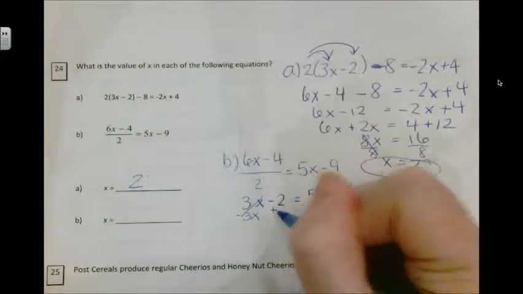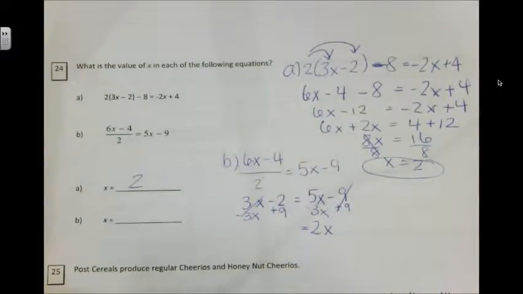So negative 2 plus 9. I think this is where we were having the problem in class. People were putting down 11, but when you have negative 2 and you add 9, that becomes positive 7.